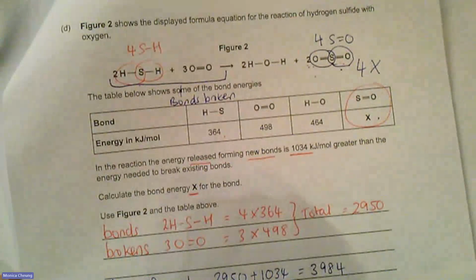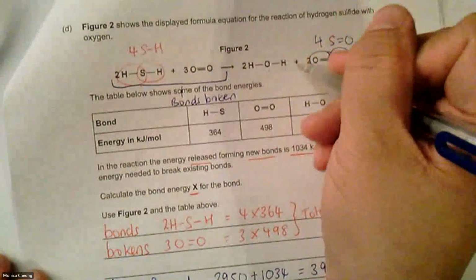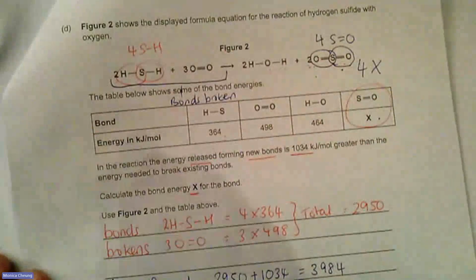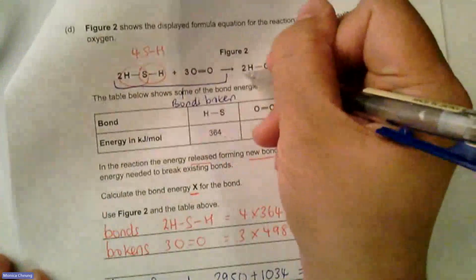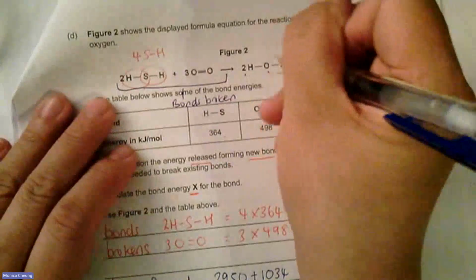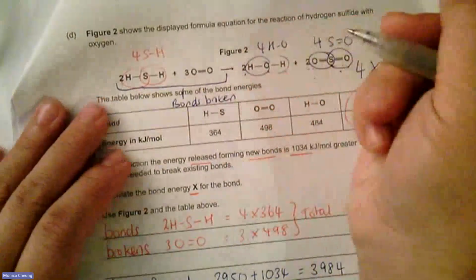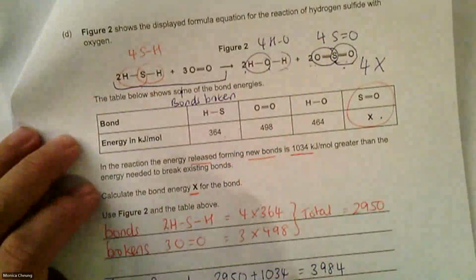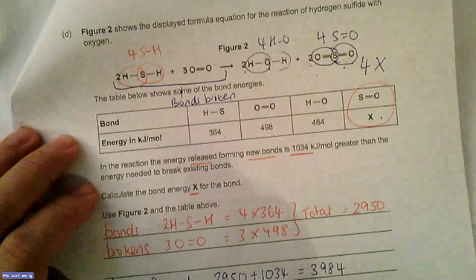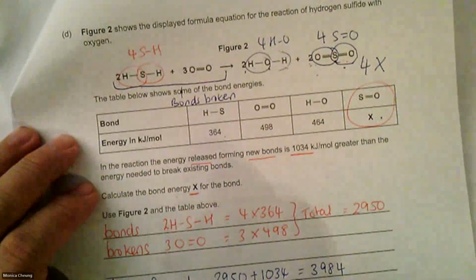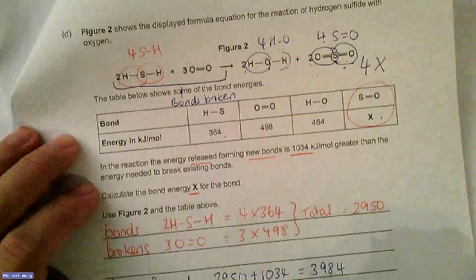Because we want to work out what X is, we need to use the water to work out our missing numbers. Same again, I don't just have 2 H-O bonds. I've got 1 here, 2 here, times it by 2, so I have 4 H2O bonds. This would be 4 times 464, and it will give me a total of 3984.